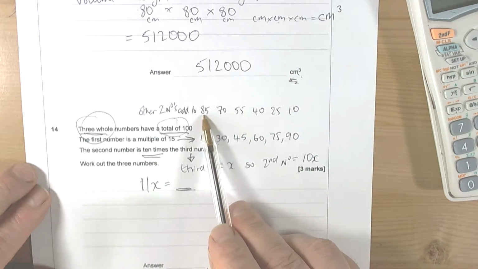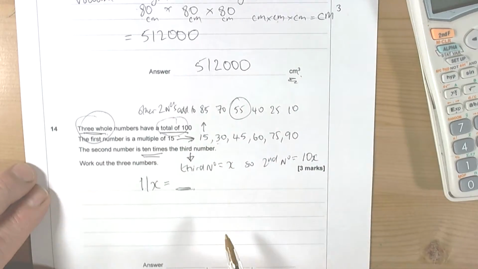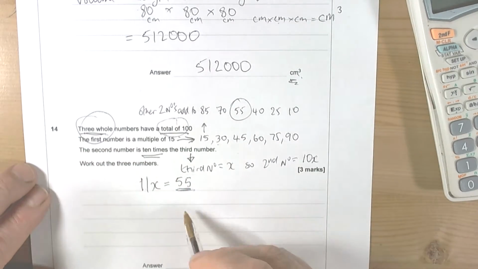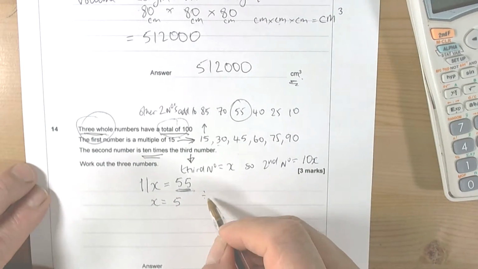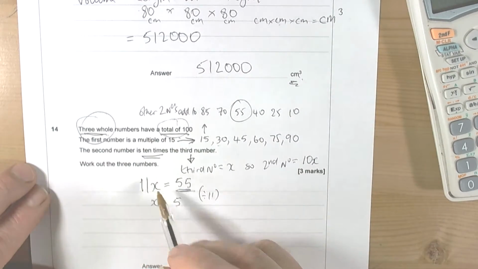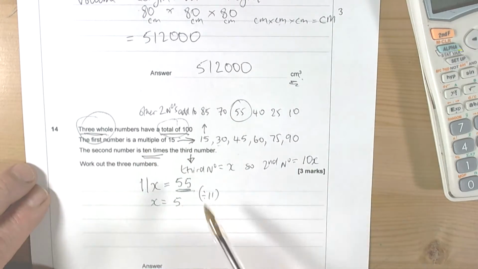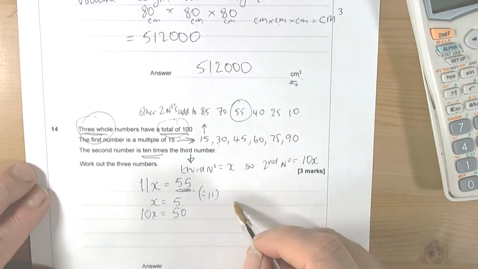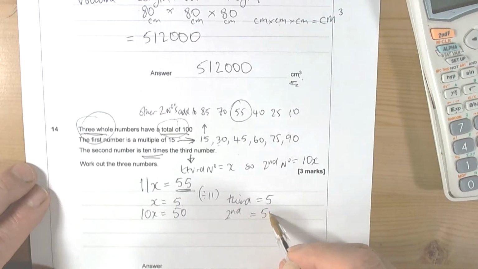Well, when we look at these differences here, we can see that the only number that's in the 11 times table is 55. So 11x must equal 55, and therefore x is equal to 5, because we have to divide by 11. So now we know that this was about the 11 times table. We know that x is 5, so 10x will be 50. So our third number is equal to 5, and our second number is equal to 50.